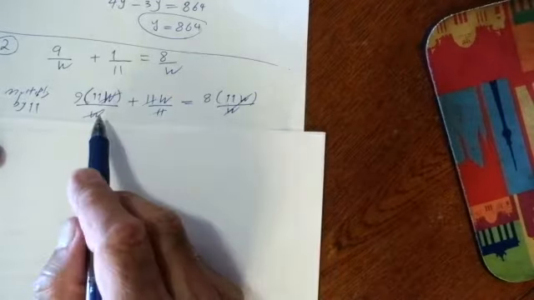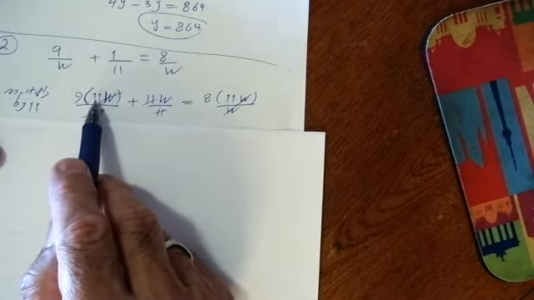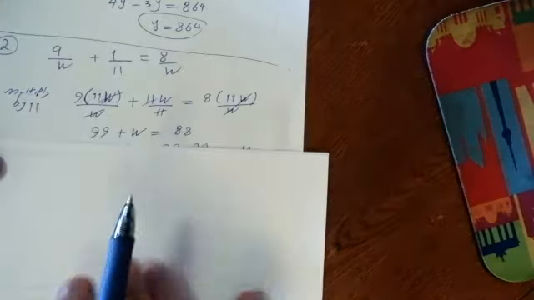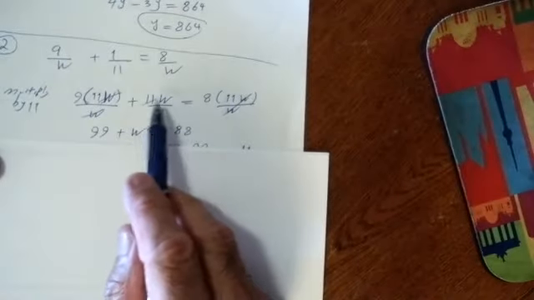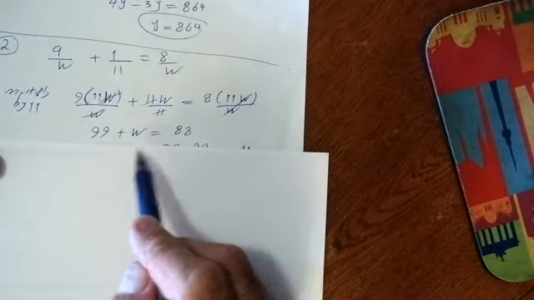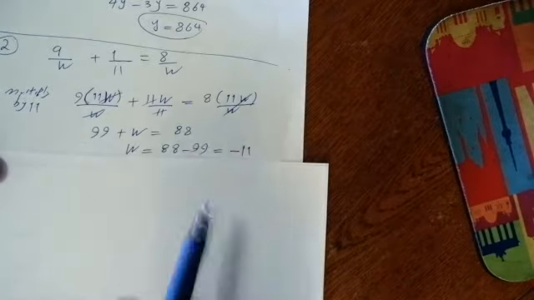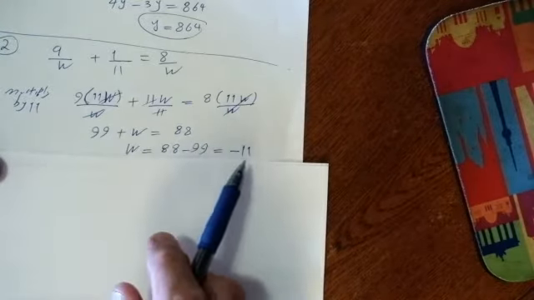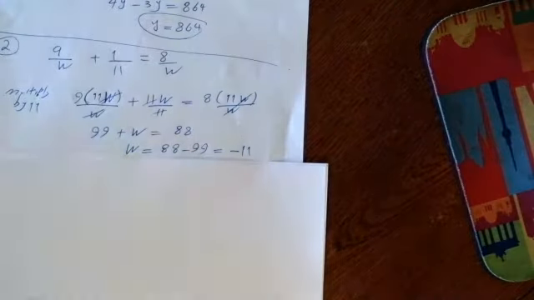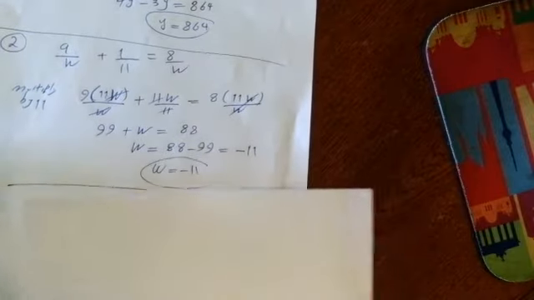So w and w cancel. What is left is just 9 times 11, which is 99. Here, 11 and 11 cancel, leaving w, and here 11w and w cancel, leaving 88. So you don't have any more denominators. Then I'll move 99 to the other side, so that would make it minus 11. So these are for those problems.